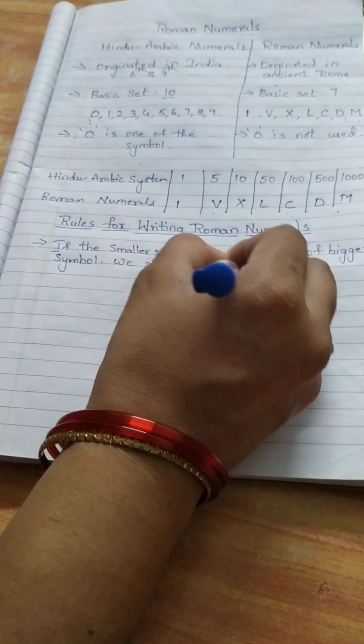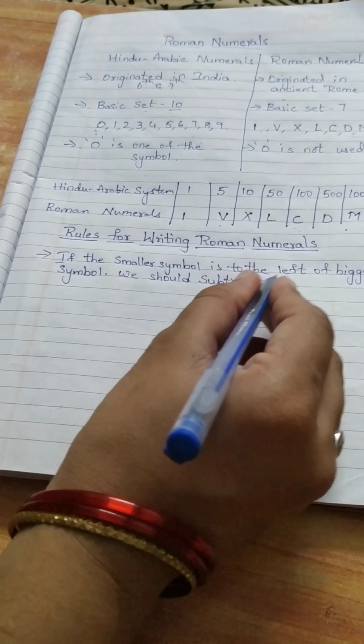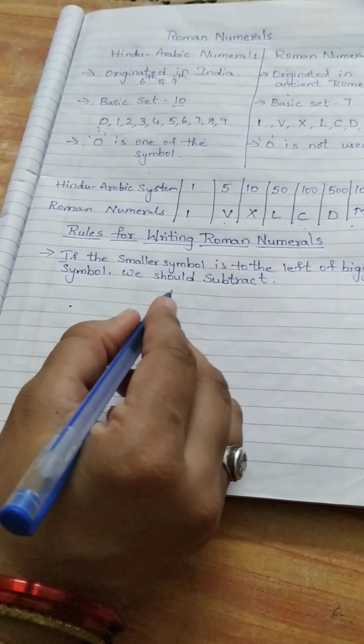What we should do? Subtract. So if a smaller symbol is to the left of the bigger symbol, we should subtract.